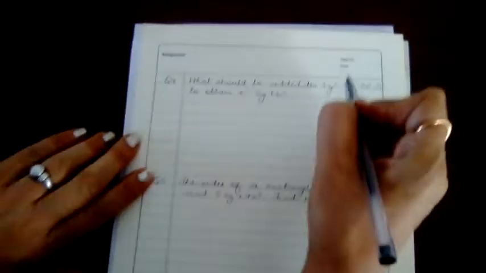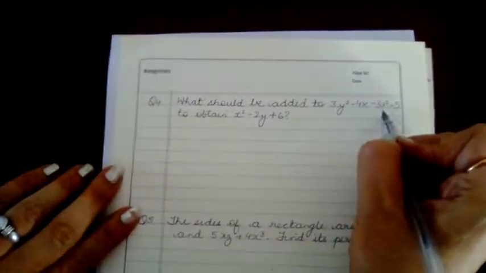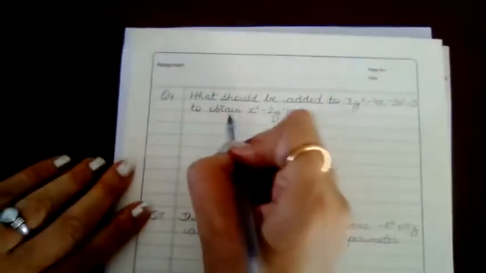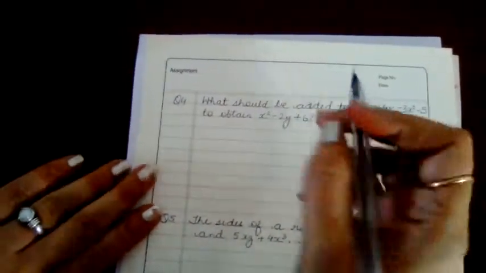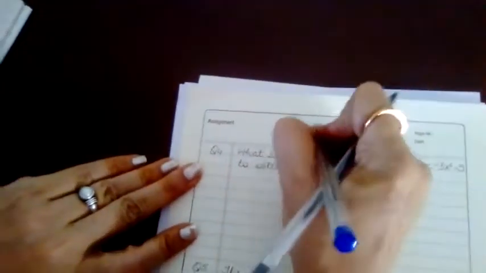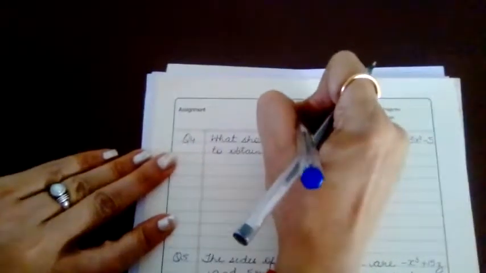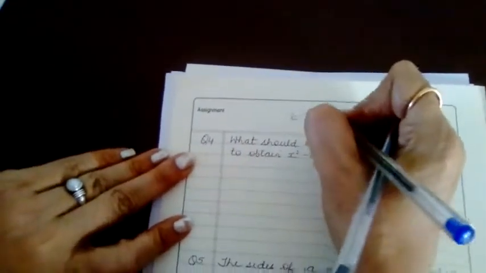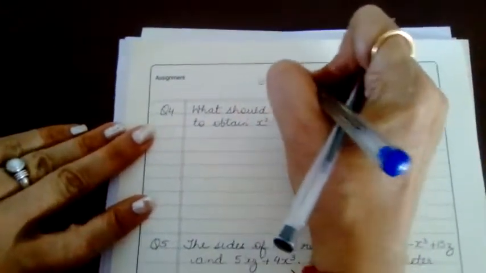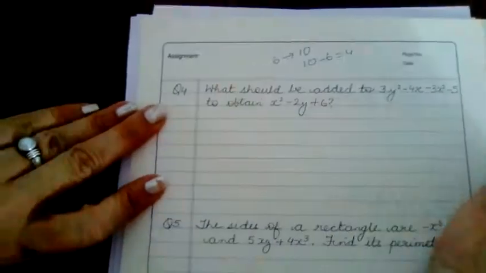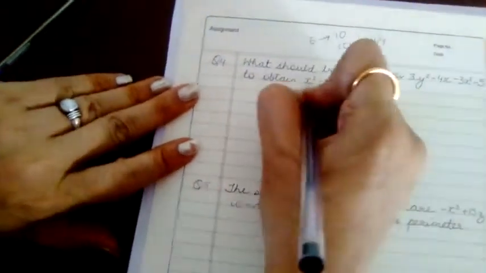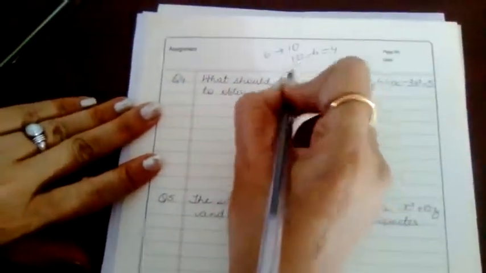What should be added to 3y square minus 4x minus 3x square minus 5 to obtain this? So we should remember, what should be added to 6 to get 10. What we do? We subtract 6 from 10 and we get 4 as the answer. Similarly, we will be doing here. What we need to obtain is this number. So we subtract this from this.